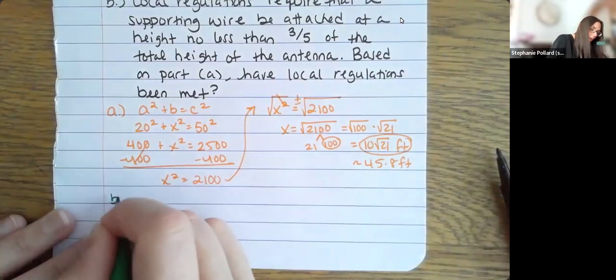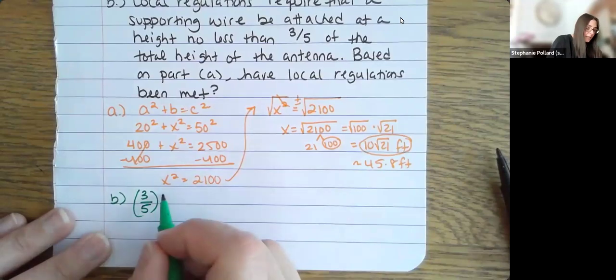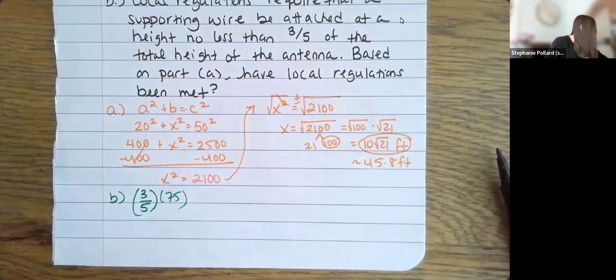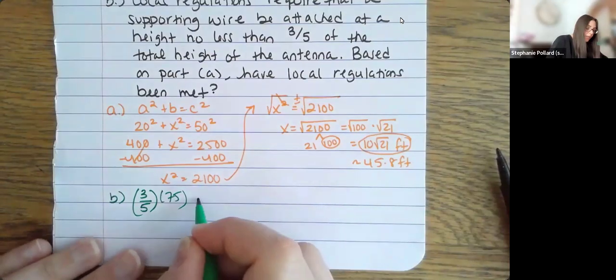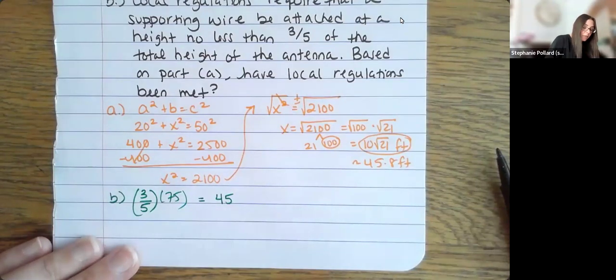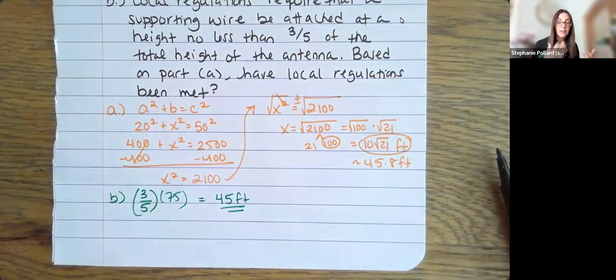Well, the first thing I need to do is figure out what is 3/5 of the antenna. And the antenna was 75 feet altogether. And if you multiply it out, you do get 45 as your final result here. So 3/5 would be 45 feet.